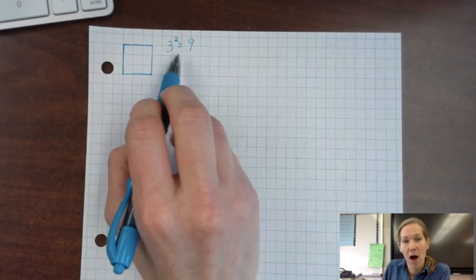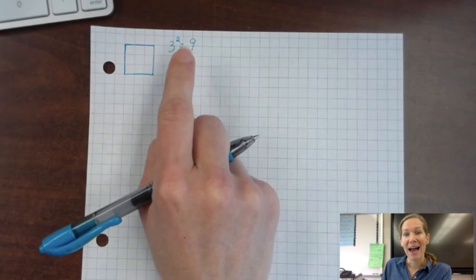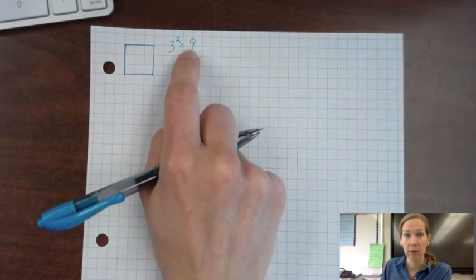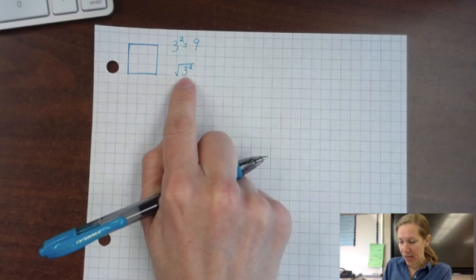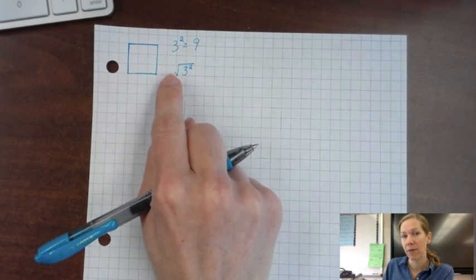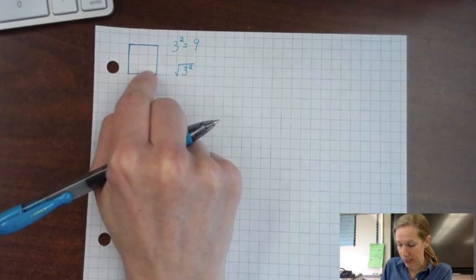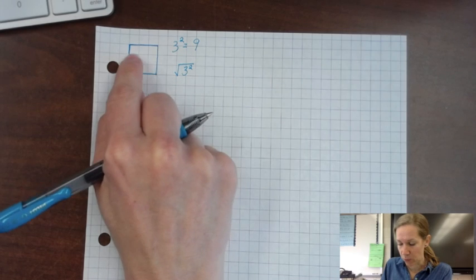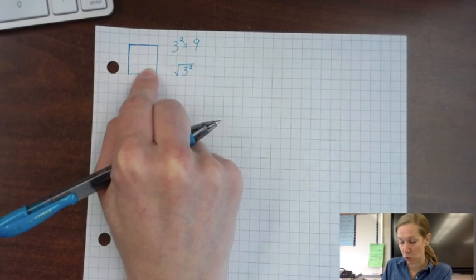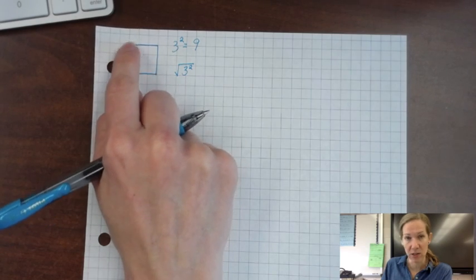But let's take the opposite of squaring and let's talk about square rooting. I have an amount of 3 squared, 9, right? And if I arrange that in a perfect square, what is the side length of that square? Let's take 3 squared, 9 little blocks. Let's arrange them in a square, and let's see what one side of that square equals.